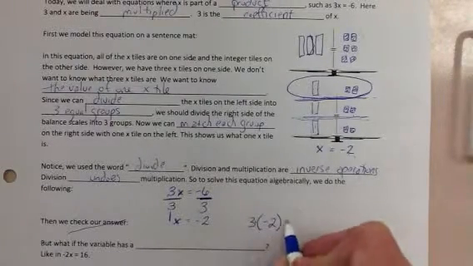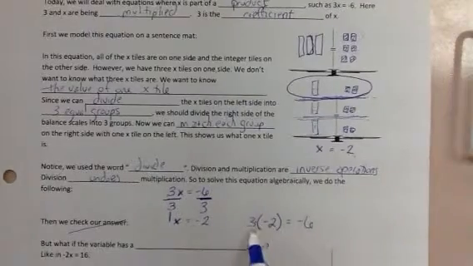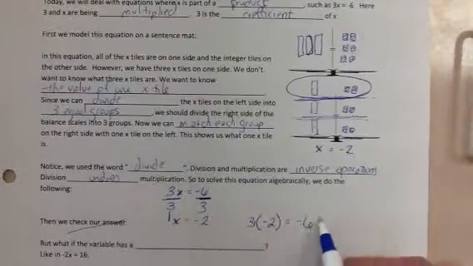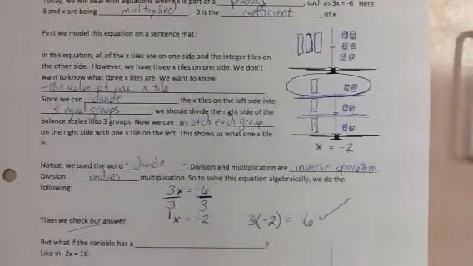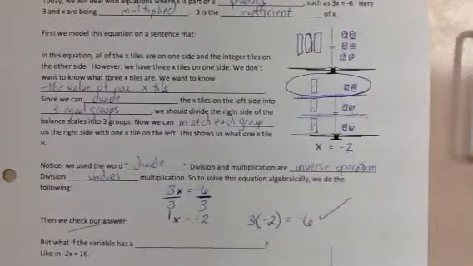3 times -2 equals -6. Is that a true statement? Does 3 times -2 equal -6? Yes, so we know we solved the equation correctly.